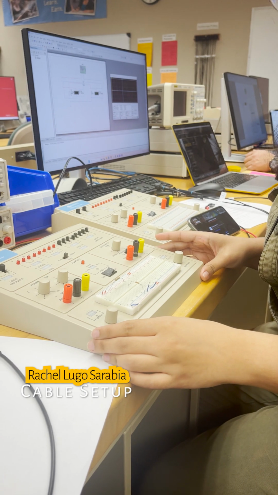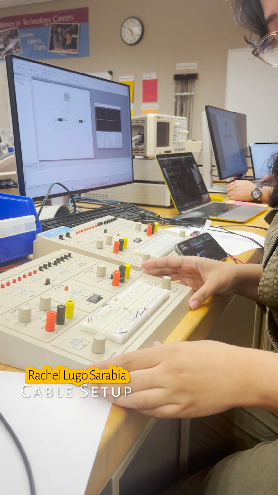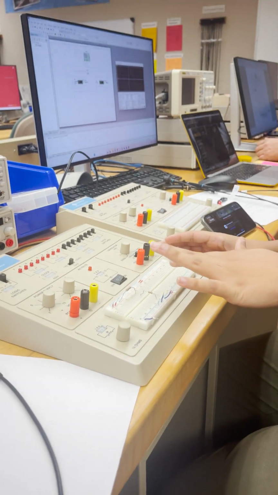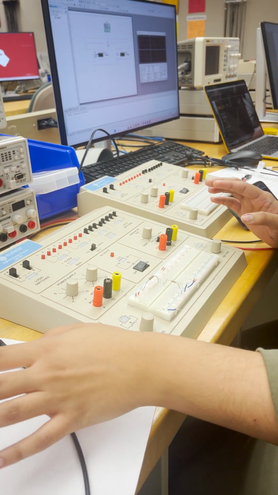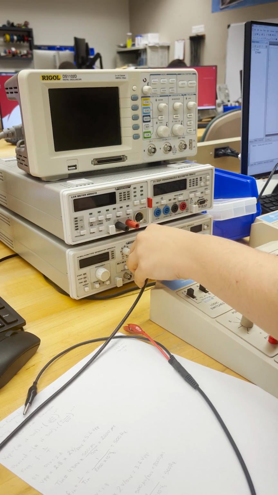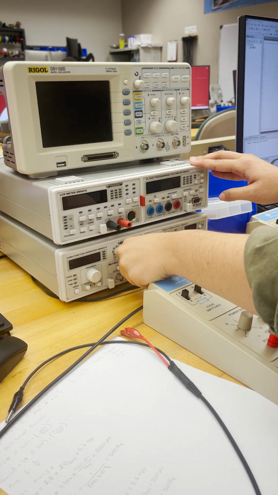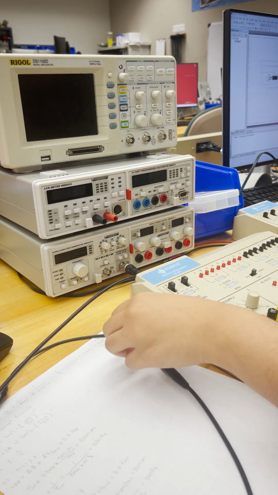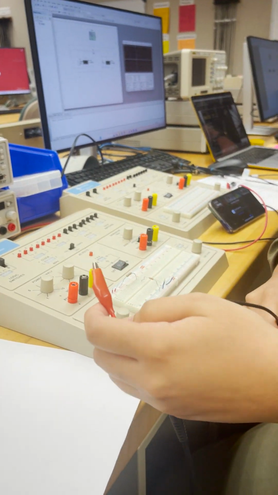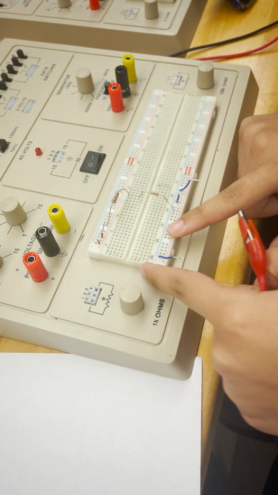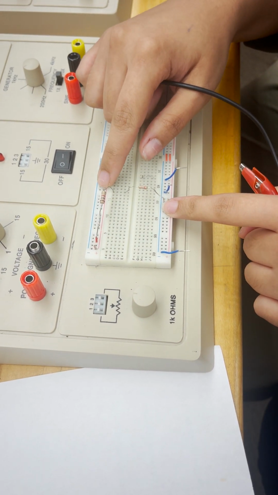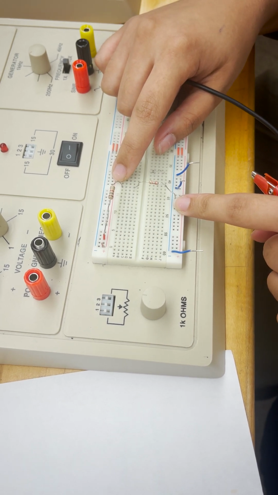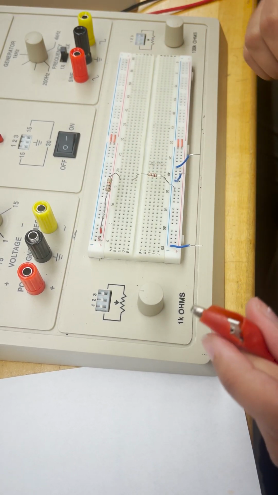So for our AC project, we're gonna set up our breadboard and our circuit. For all the cable plug-in, we're gonna start with the function generator cable. We're gonna put it in the amplitude. Then we take both our cables. We already set up our loose wires and then our two resistors. So resistor 1 is a 1.5 kilo ohms, and our resistor 2 is a 2.7 kilo ohms.